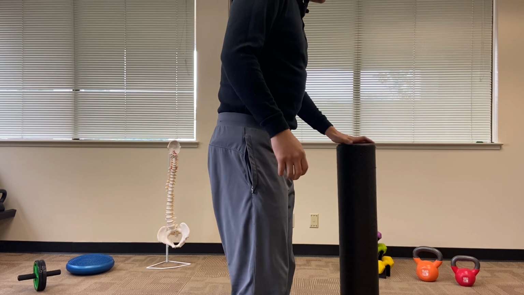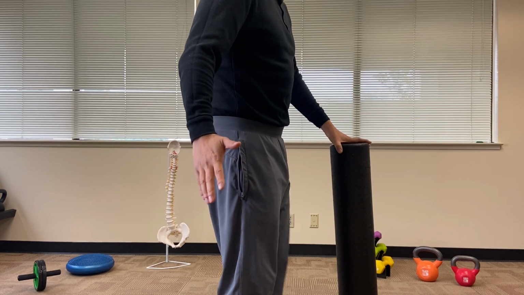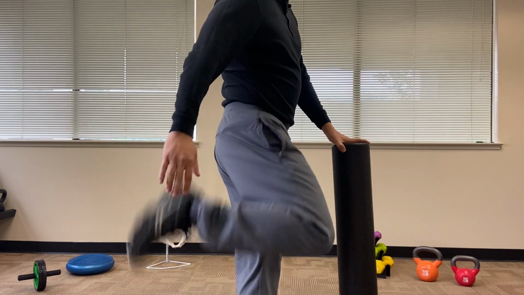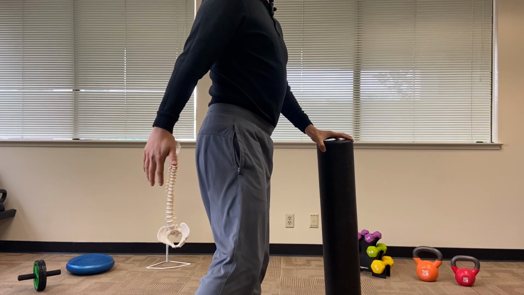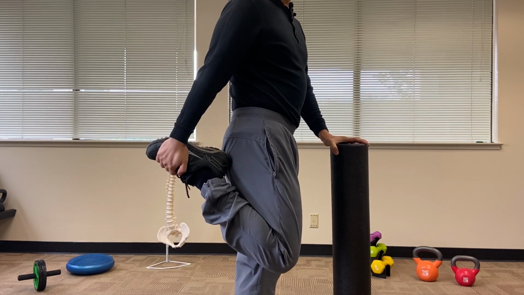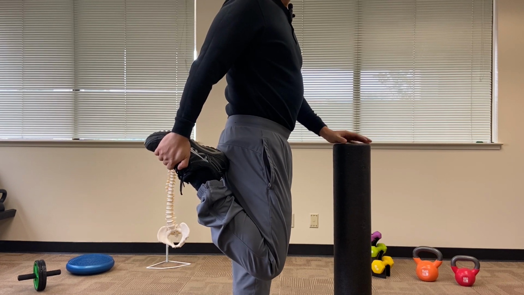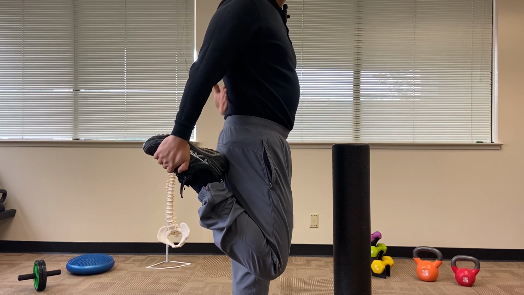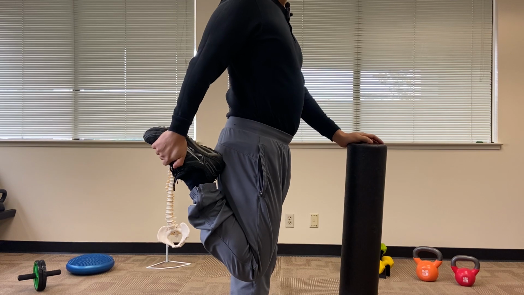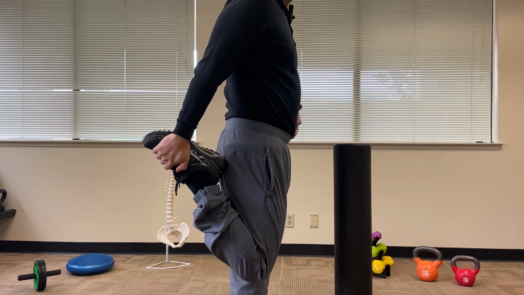So to show you the most common mistake that we see, people will just grab onto the leg here, lost my balance, and they'll just pull their knee towards the ground. But they're not paying any attention to what's happening in their back, their pelvis, or their core.